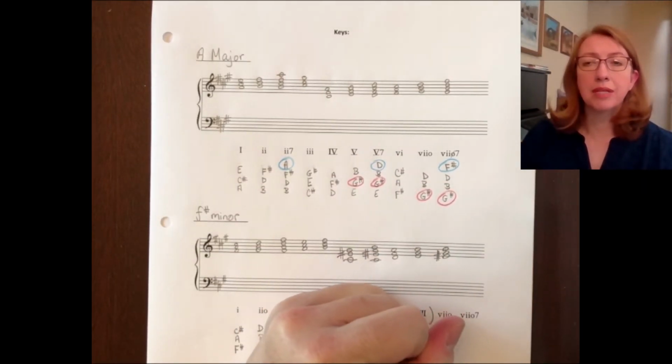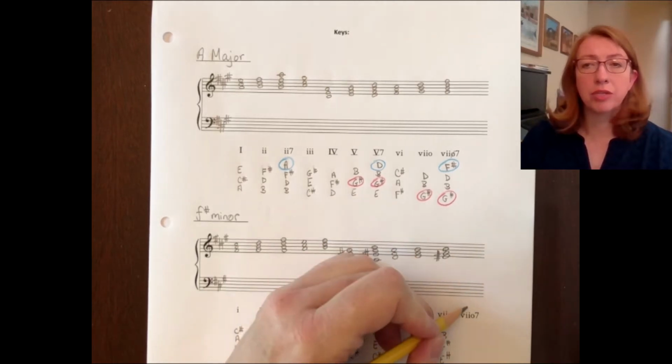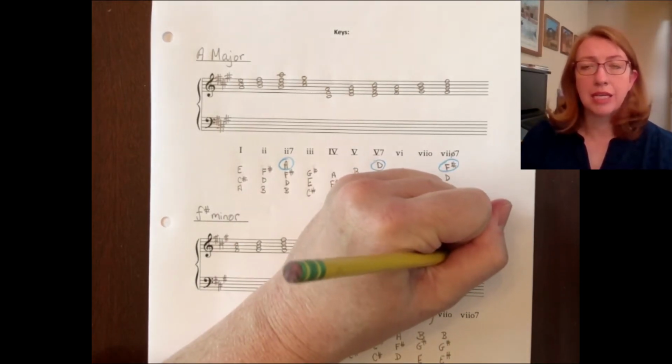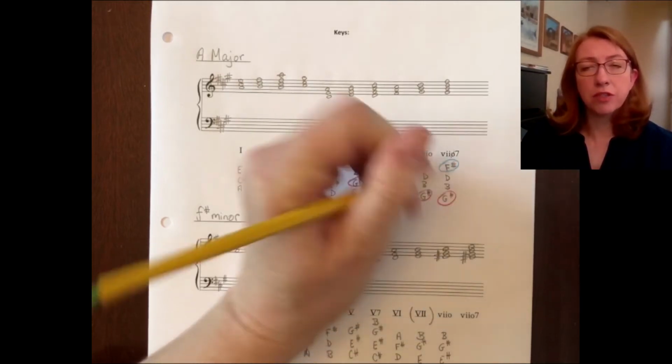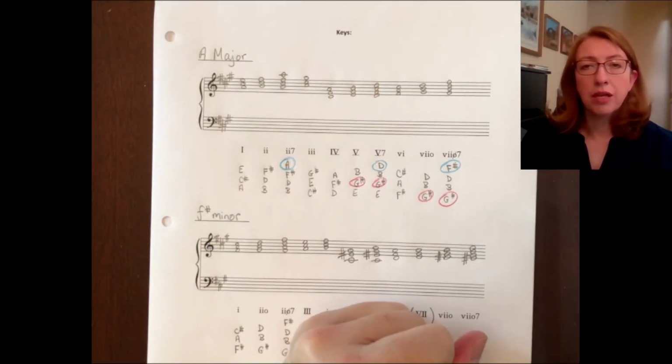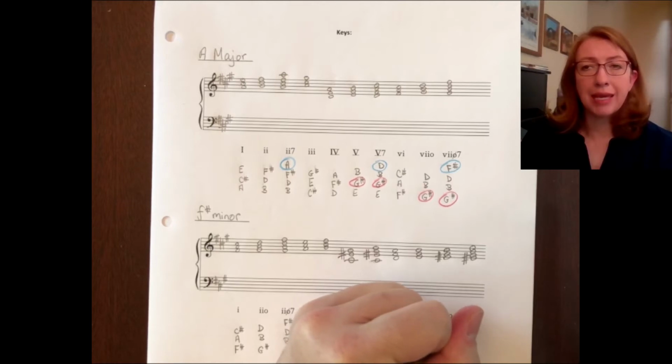And instead, I'm going to list the 7 diminished triad we do use, which is built on the leading tone, E sharp, G sharp, B. It's a diminished triad. And I'm going to list the fully diminished seventh chord we use as well, which is E sharp, G sharp, B, and D.